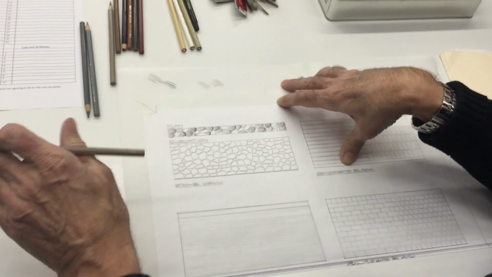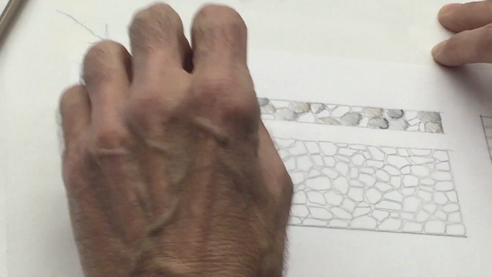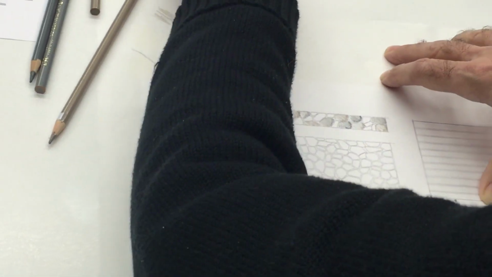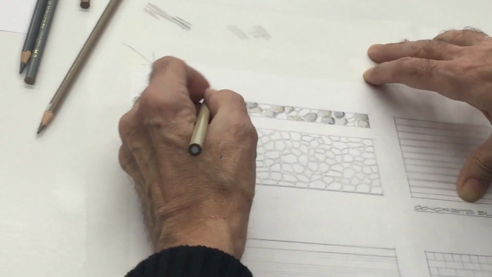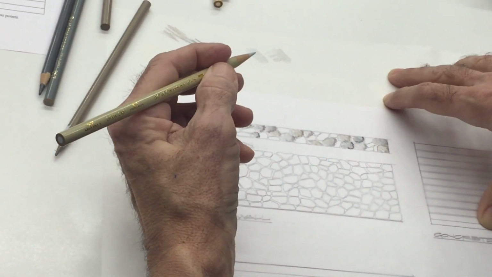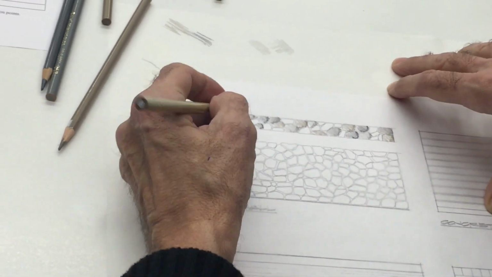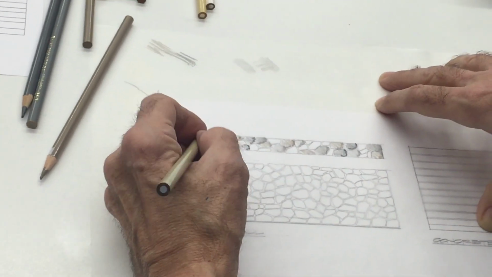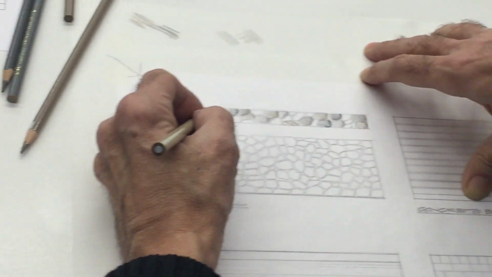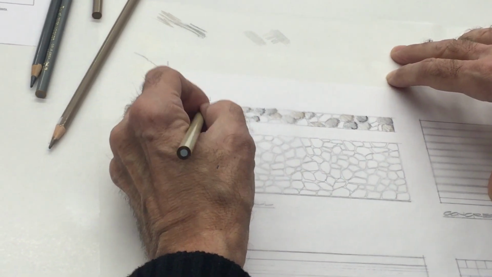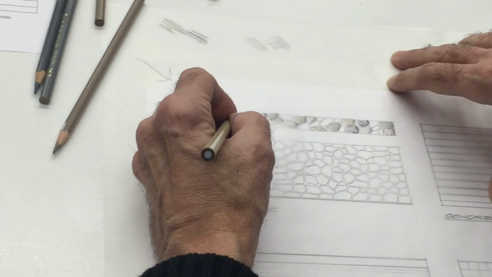So you go through the whole area and fill in all the elements, all the stones. Then you can go in there, and in between the stones, find a color that would look like your mortar or your cement. So I'm doing a gray. Fill in the voids in between the stones. I'm doing gray right here.